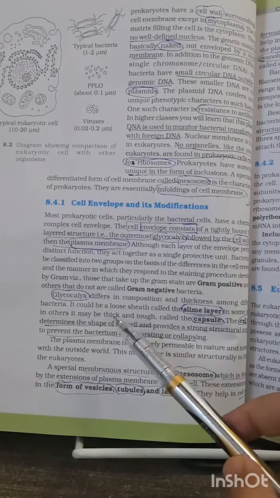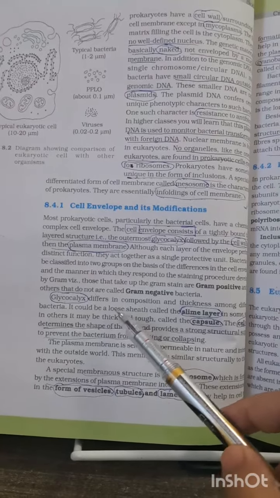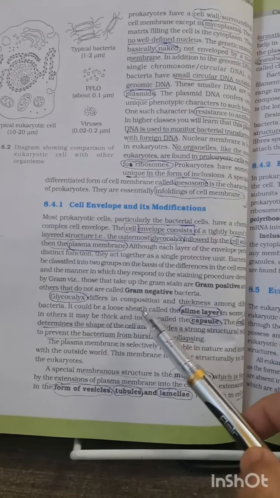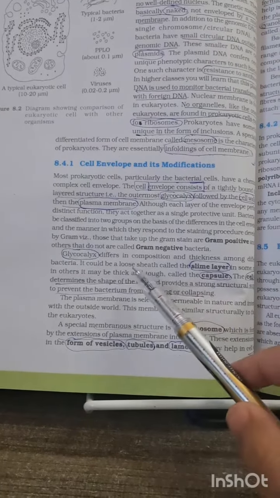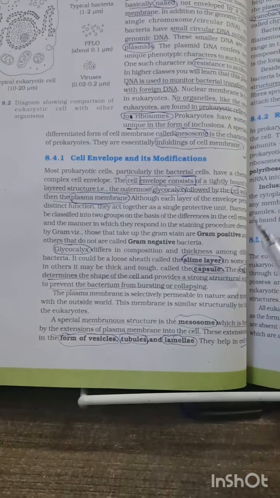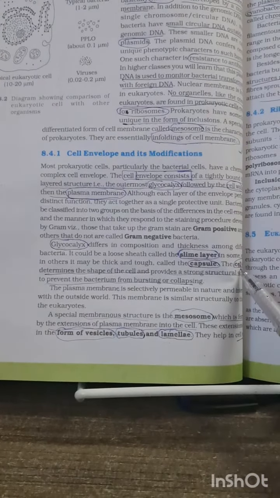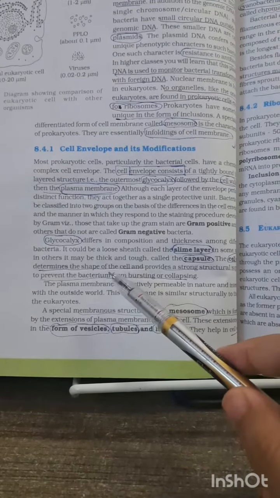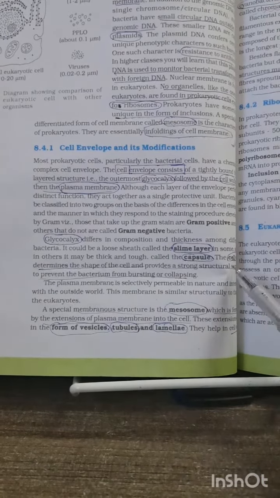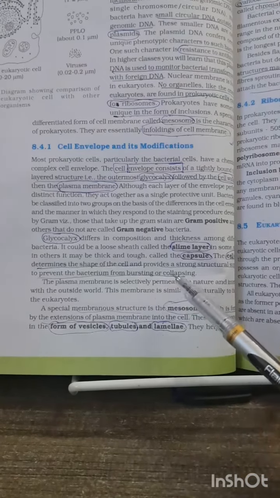And the very next question they might ask you is about glycocalyx only, because it differs in composition, and two types of layer are found. One is the slime layer, which is a loose sheet, and a capsule, which is thick and tough. Now, the function of the cell wall has been asked in your board examination, so you can remember this thing. The cell wall determines the shape of the cell, and provides strong structural support to prevent the bacterium from bursting or collapsing.